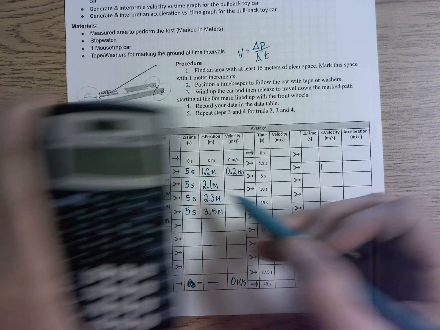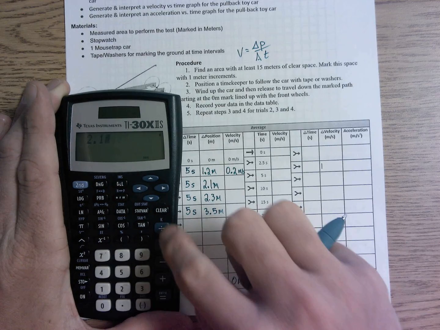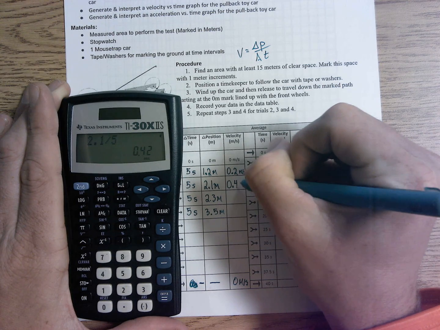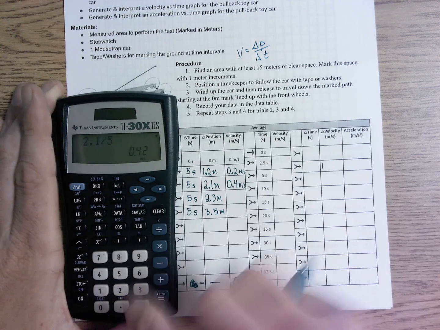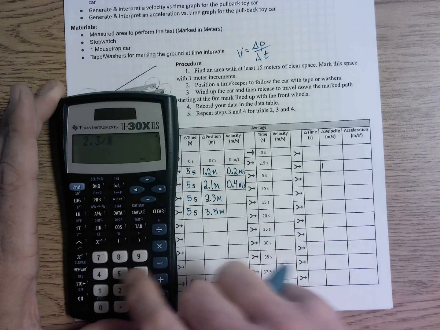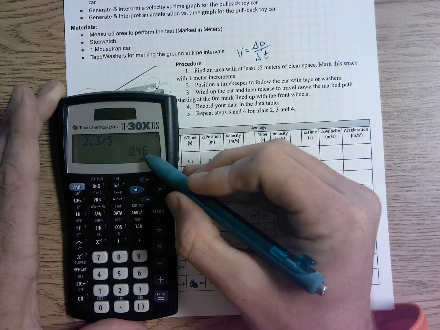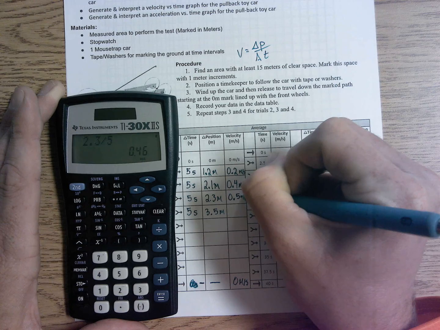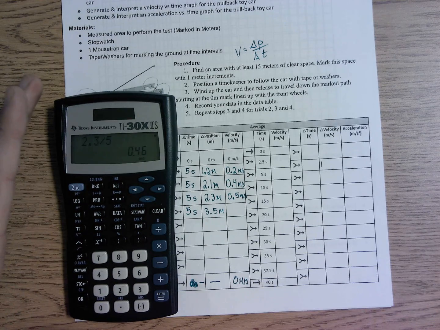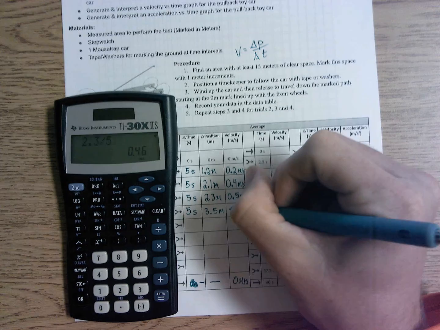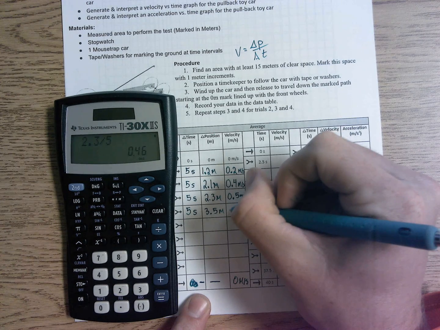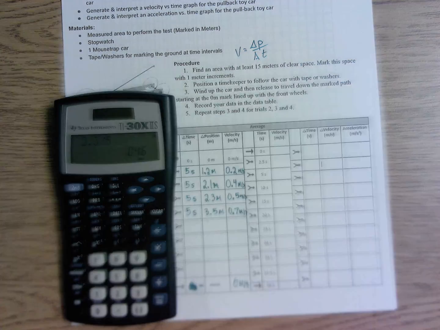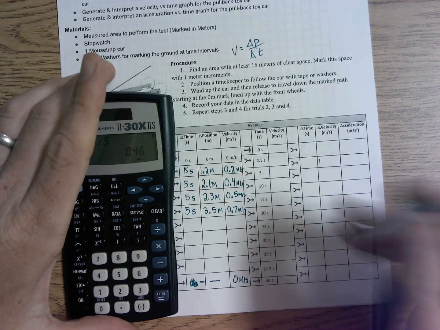Next one, 2.1. 2.1 divided by 5. What do we get? 0.4. 2.3 divided by 5: 0.46. Notice that the 6 is going to round that up to 0.5 meters per second. And the last one, if we did 3.5 over 5, we get 0.7. Okay.